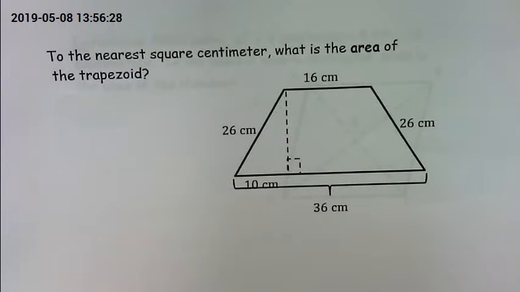So base 1, base 1. I need a calculator for this. 1/2 base 1 plus base 2 times the height.